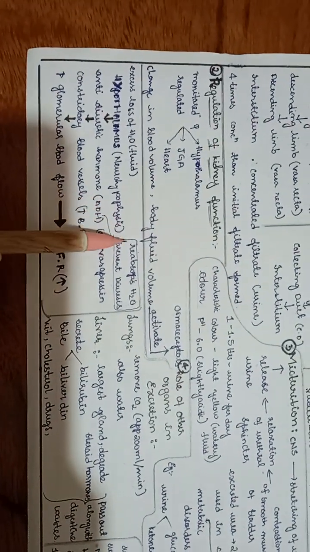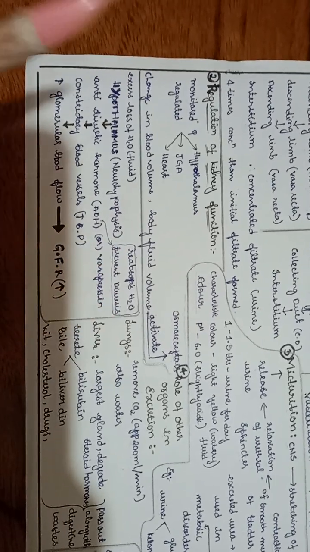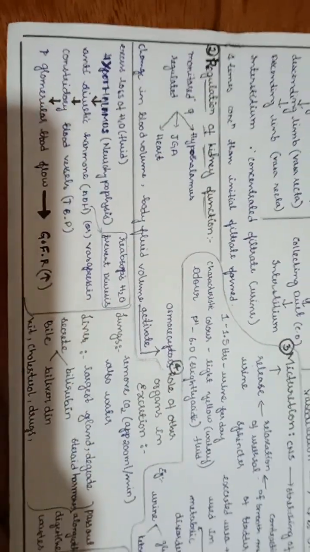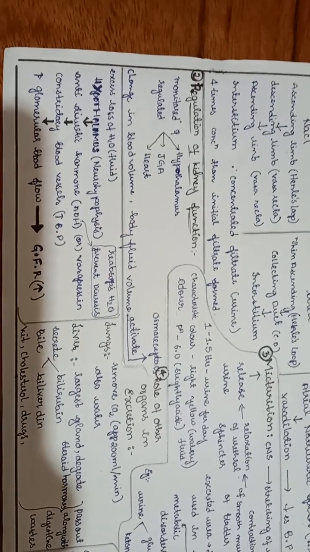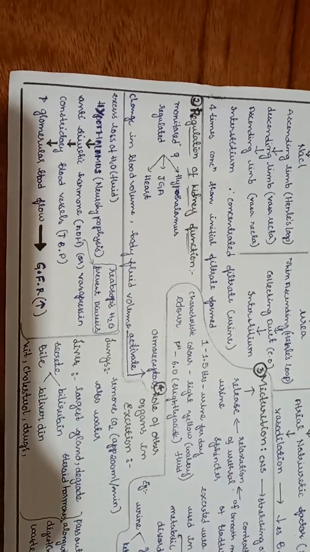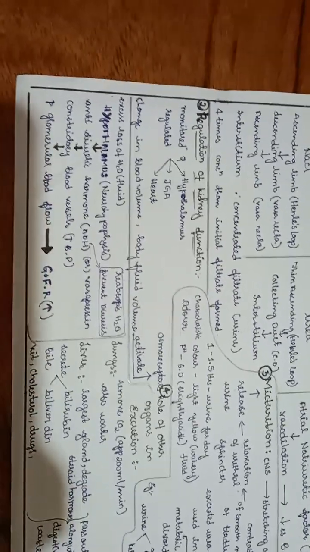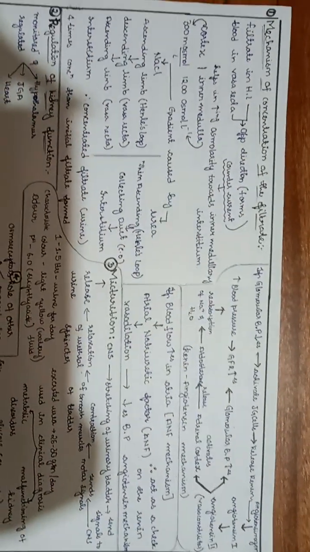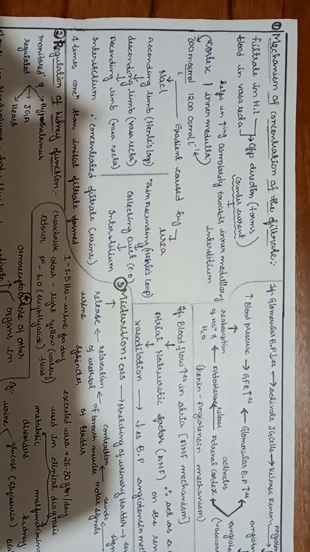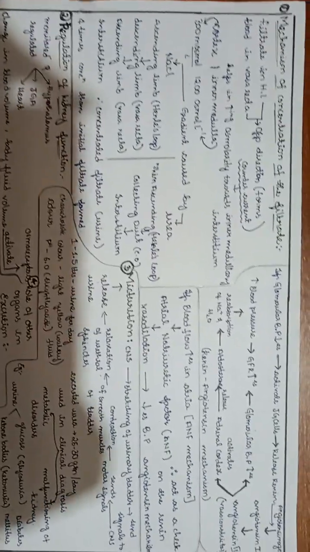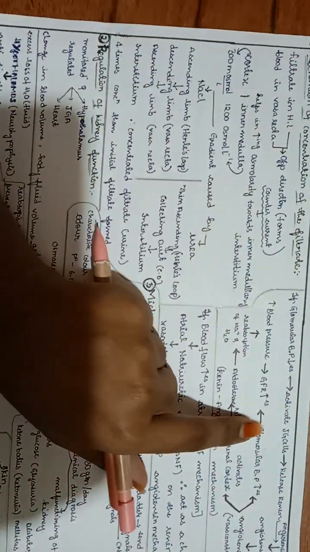So what does it do? It reabsorbs water and prevents diuresis. It also constricts blood vessels, which increases the BP, that is blood pressure, whereas glomerular blood flow also increases, therefore GFR also increases. Next, if glomerular blood flow or blood pressure decreases, it activates the JGA cells.